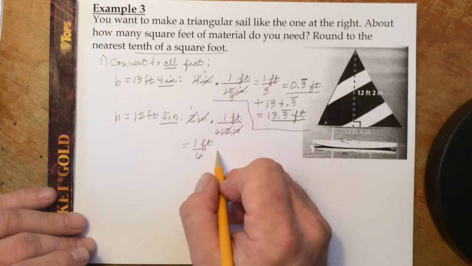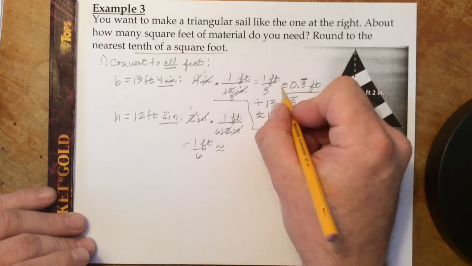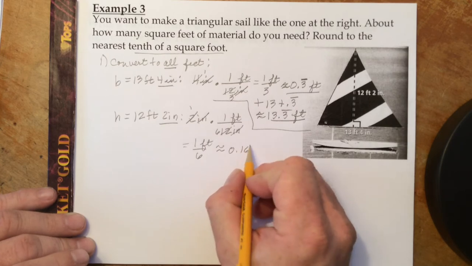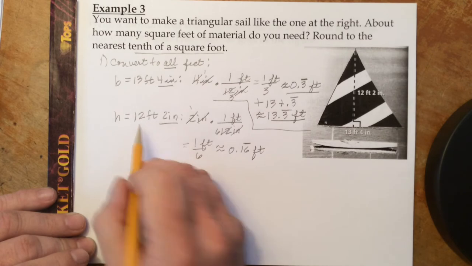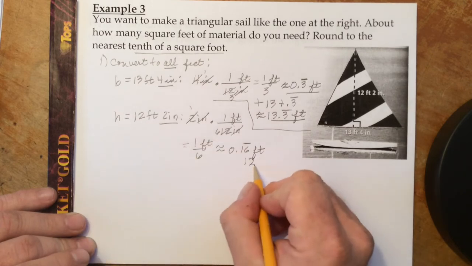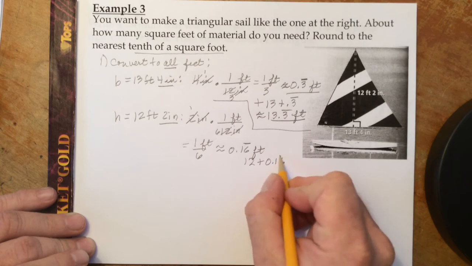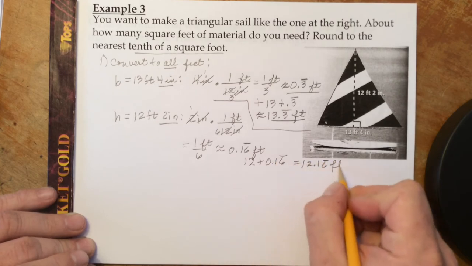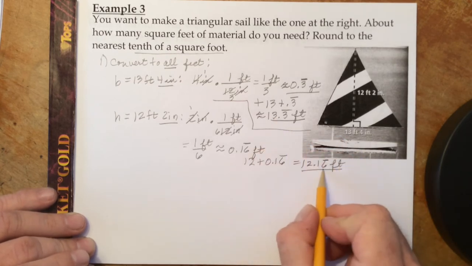1/6 of a foot. When you divide that, you get an approximate. This is approximate also. 0.16 repeating the 6 feet. We add that to the 12 feet. 12 plus 0.16 repeating gives us 12.16 repeating feet. So this is our base, this is our height, and specifically feet.